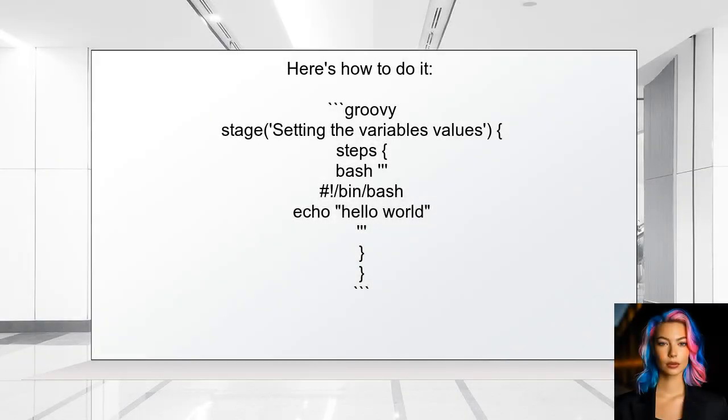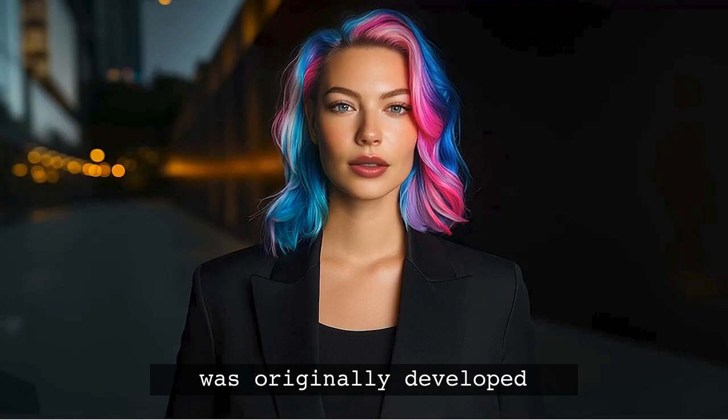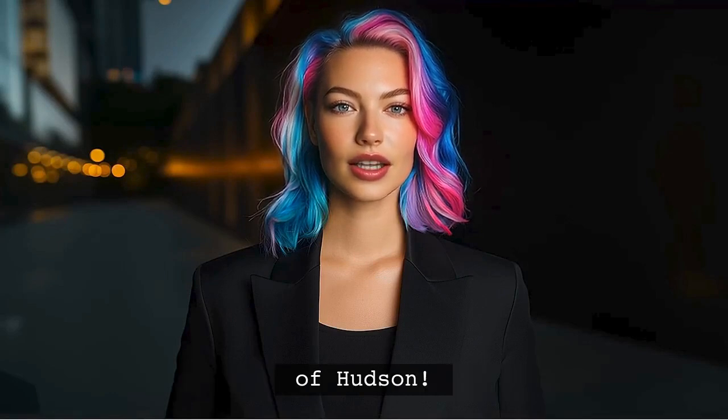Here's how you can do it. In your Jenkins pipeline script, use the bash command like this. Stage, setting the variable's values. Steps, bash '/bin/bash', echo 'hello world'.